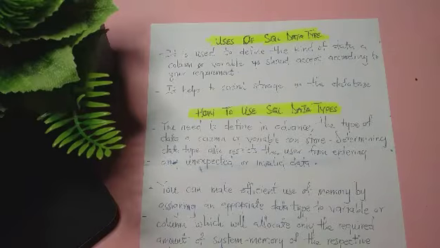And how do you use the SQL data types? Let's look at how you can use them. Whilst creating the table, you need to define in advance the type of data a column or variable can store. Determining the data type also restricts the user from entering any unacceptable or invalid data. You can make efficient use of memory by assigning an appropriate data type to variables or columns, which will allocate only the required amount of system memory for the respective column data.